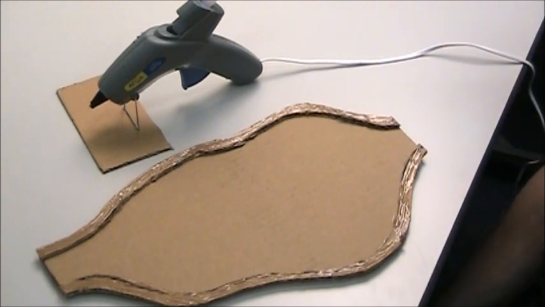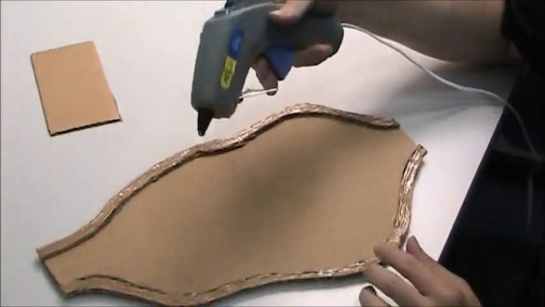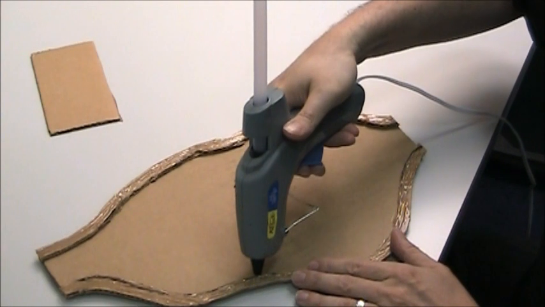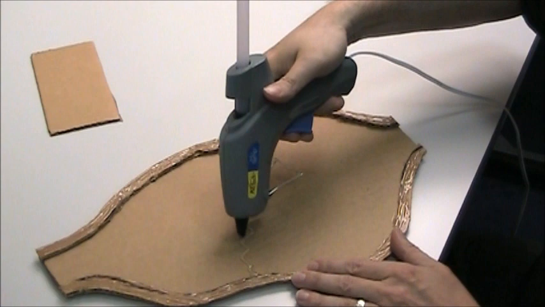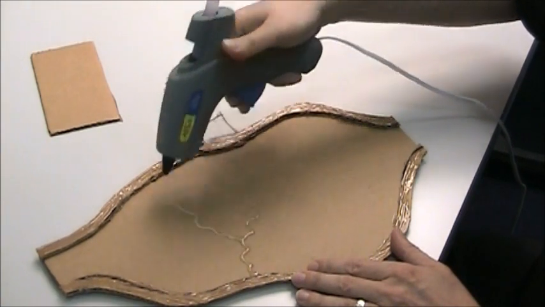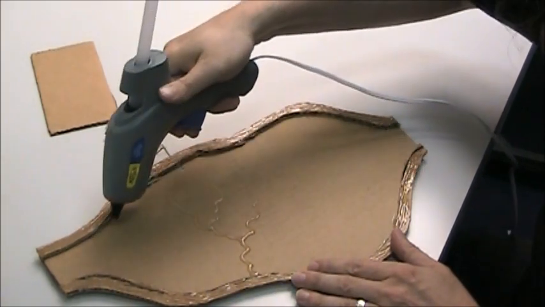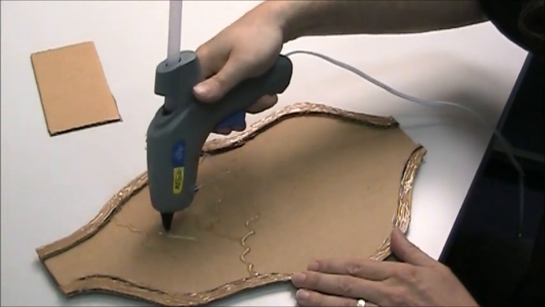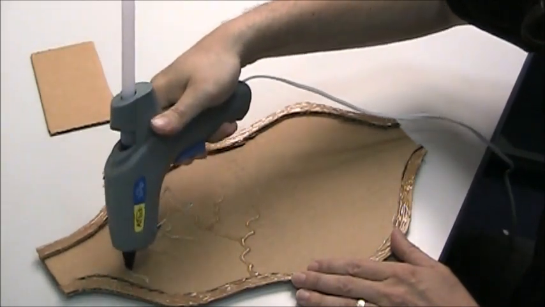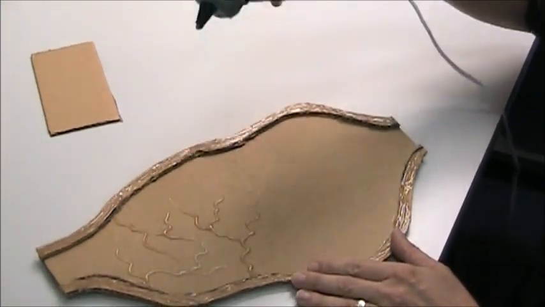So I've come up with an ingenious way to add the roots to a tile, and I'm just going to use my trusty glue gun, and then just put it on the tile, and then just kind of do a squiggly line. Hope you can see this. And another one coming out from it, and just keep adding. And then just add as many as you want. And this will show up great once you do the tile.